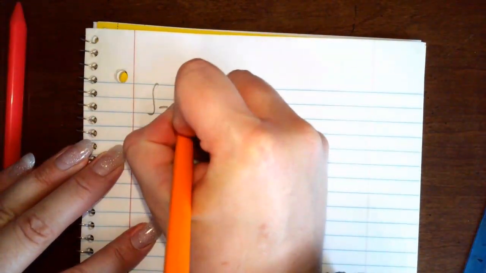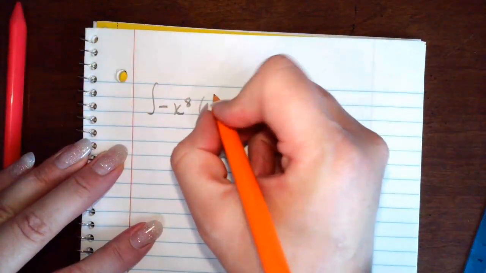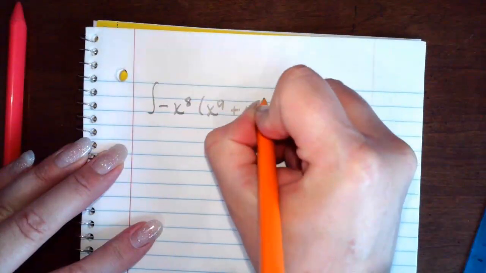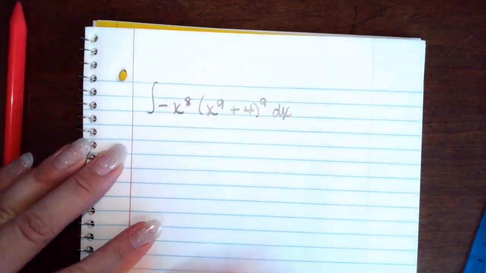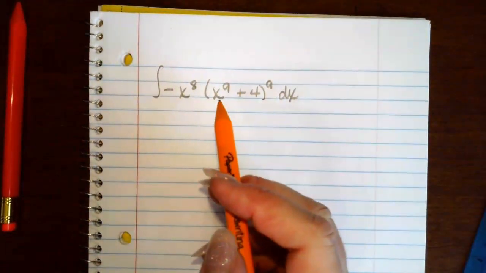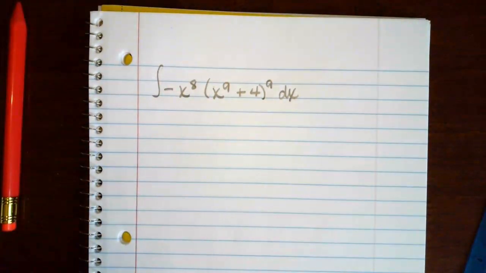Okay, so our first example is the integral of negative 8x squared times x to the 9th plus 4 to the 9th dx. Okay, so here's the issue. I cannot integrate this term by term like we were doing earlier.